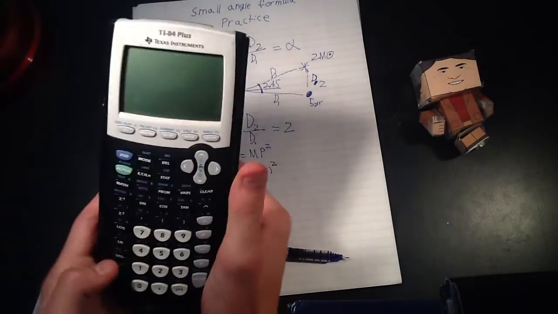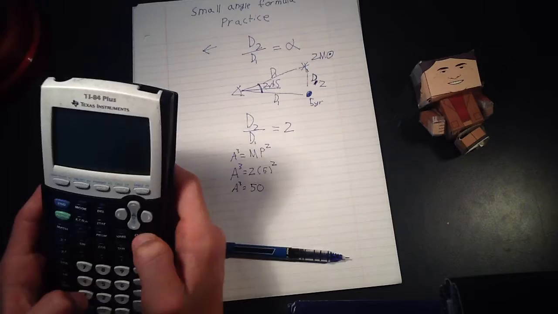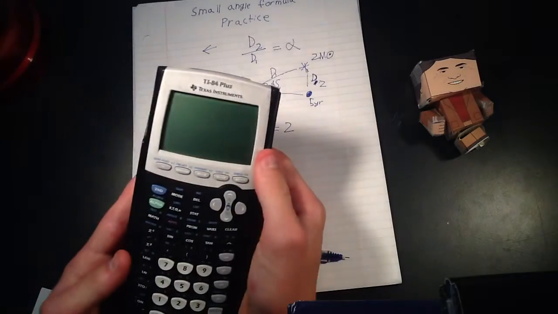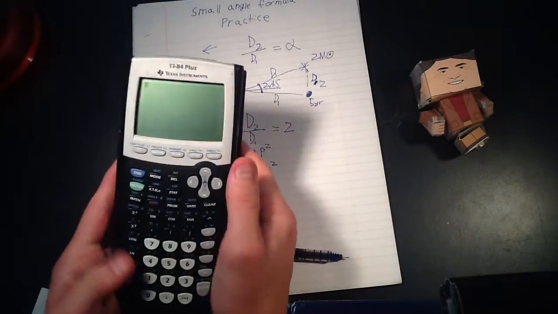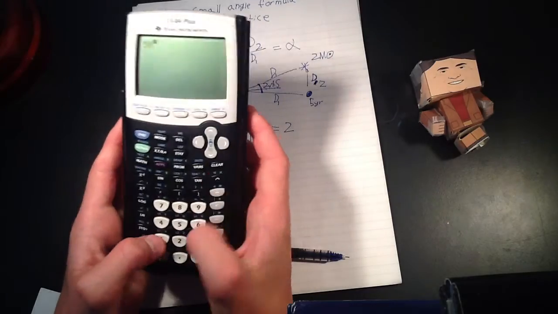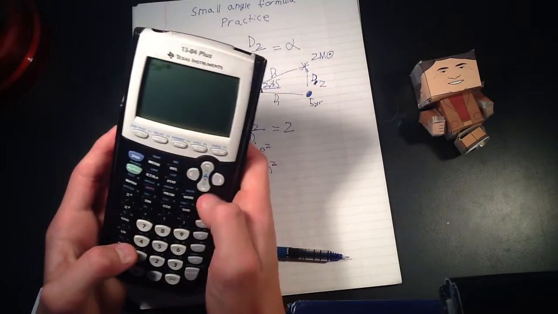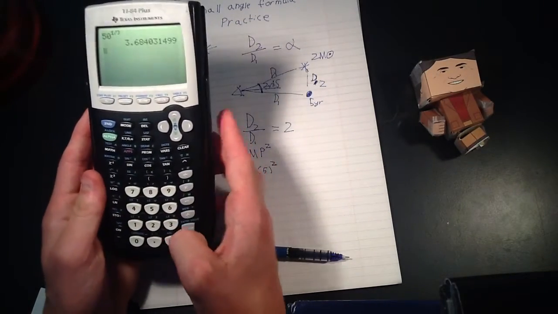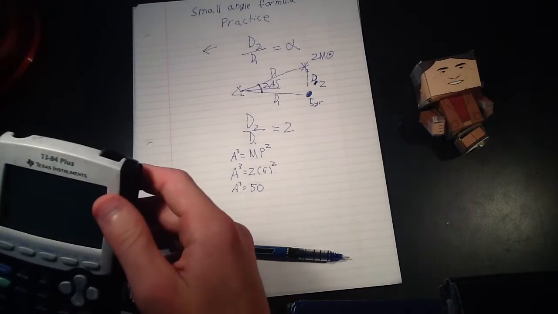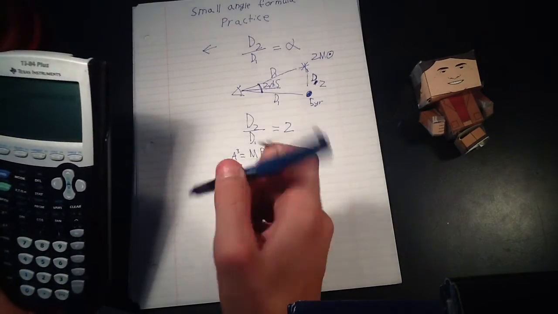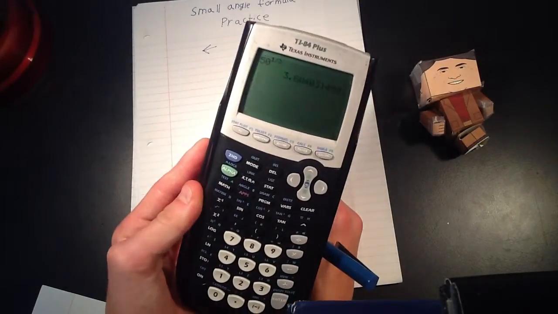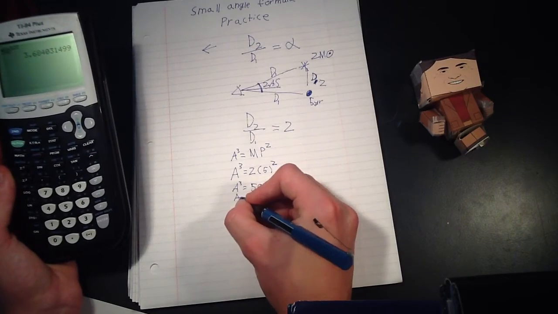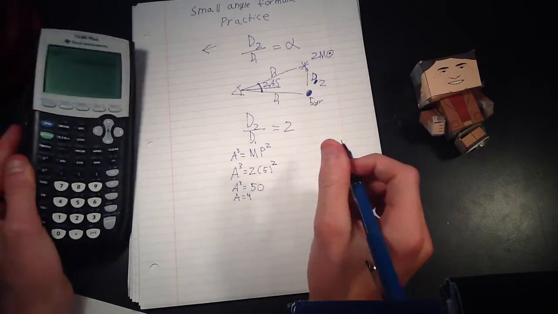Now, I recently learned in my math class that if you square root something, that's the exact same as raising something to the half power. Cube rooting something is raising something to the 1/3 power. So 50 to the 1/3 power is 3.6... actually, it's 3.68. That's 3.7. Let's round it up to 4. So a equals 4 astronomical units.